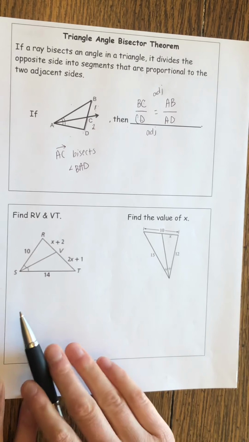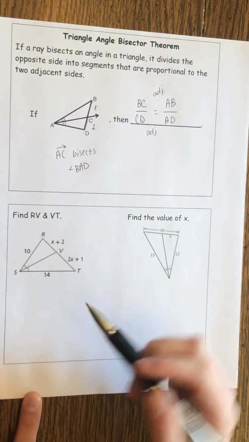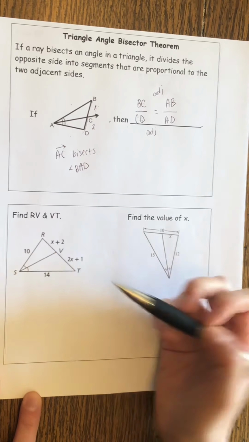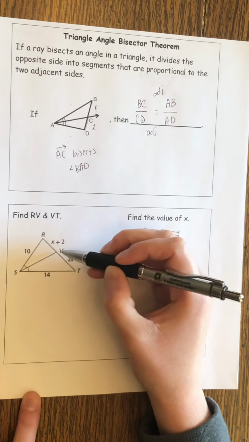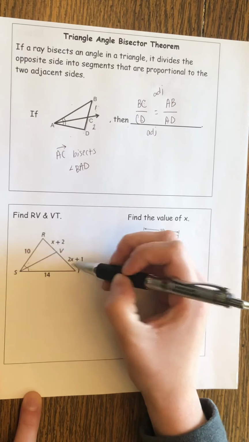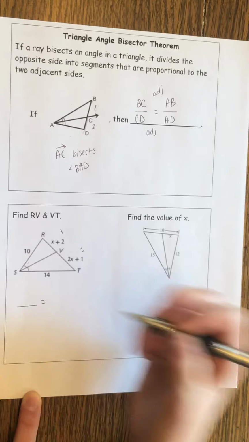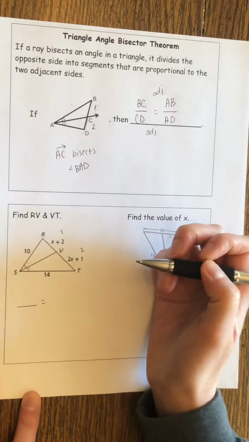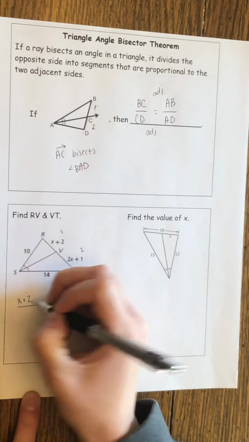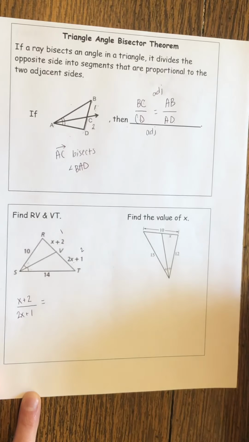So in the next one, it says find RV and VT. SV is an angle bisector because I have the 2 arc marks here. So it is splitting this third side into 2 parts. When I make my proportion, my first ratio is going to be comparing these 2 parts of the third side of the triangle.